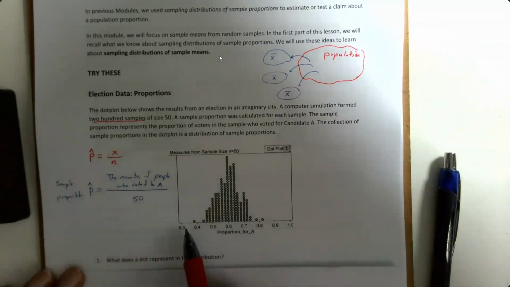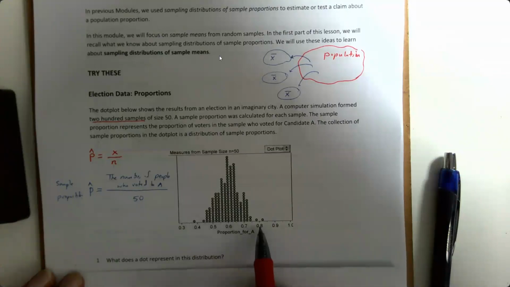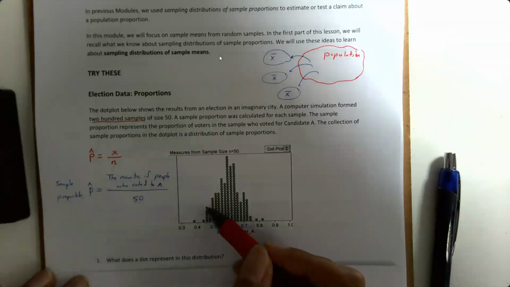On the horizontal axis, we have the proportion for candidate A. In different samples, we have different proportions. So take a look at these dot plots.